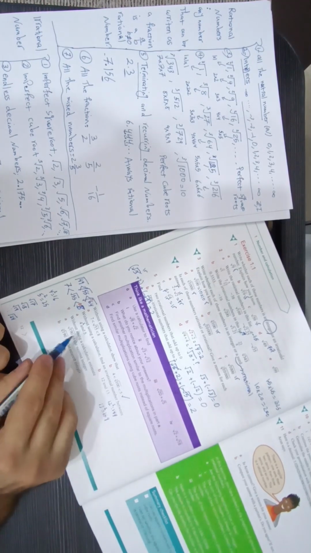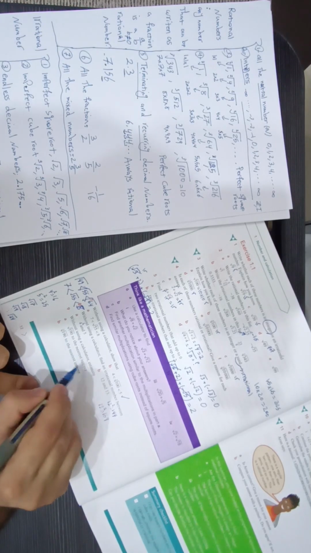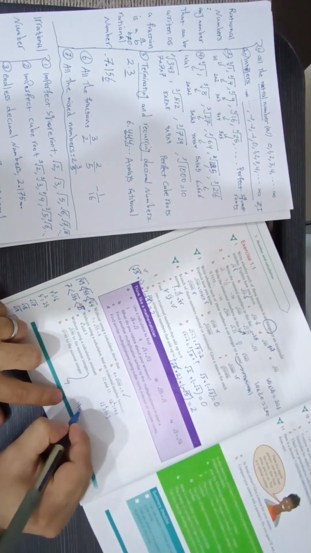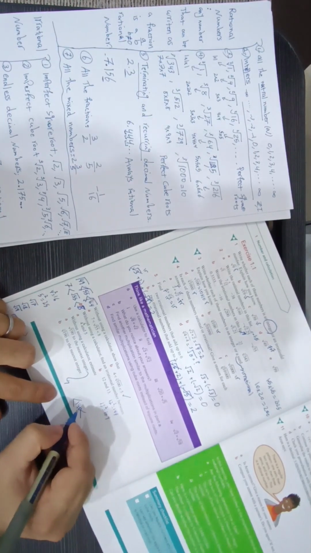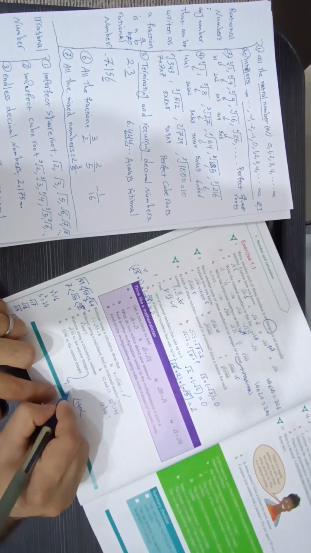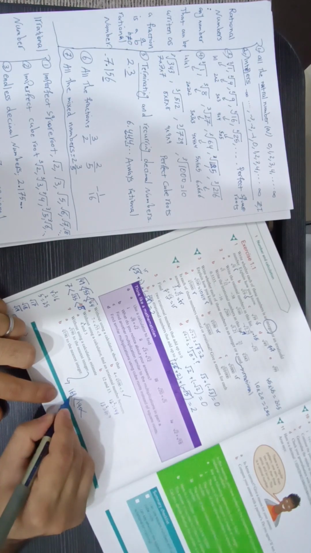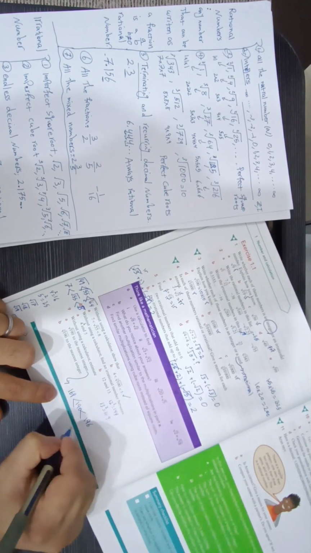Without using a calculator, estimate this one to the nearest integer. So 190 is between two perfect squares. One is 169, which is 13 times 13, and 14 times 14 is 196.